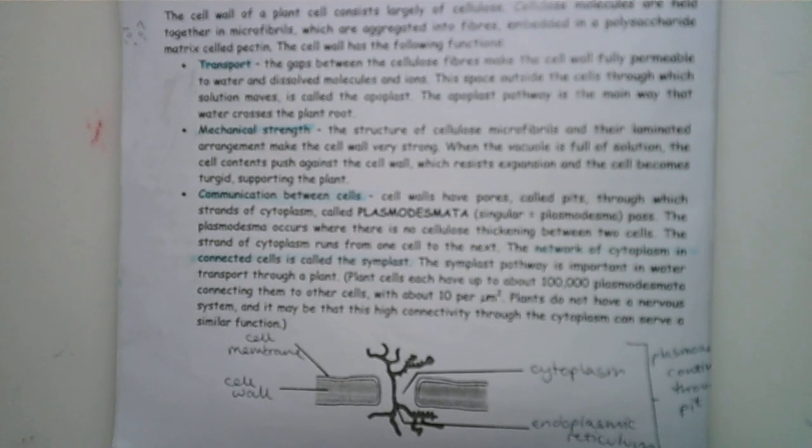Mechanical strength. The structure of the cellulose microfibrils and their laminated arrangement make the cell wall very strong. When the vacuole is full of solution, the cell contents push against the cell wall, which resists expansion, and the cell becomes turgid, supporting the plant cells.